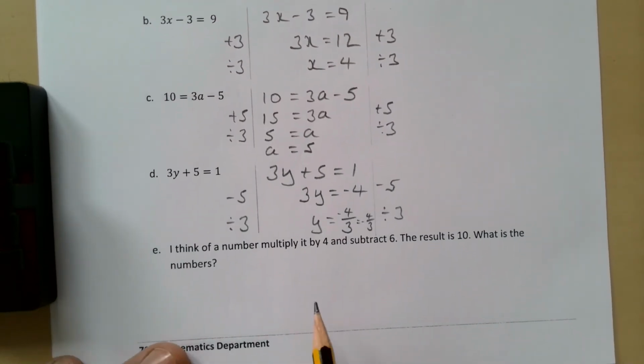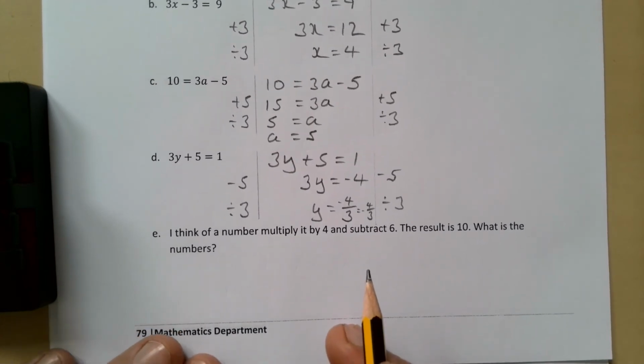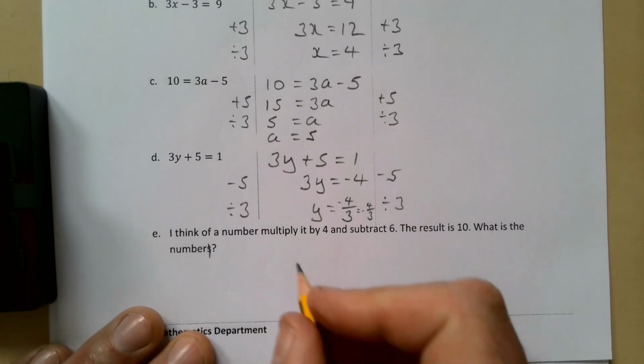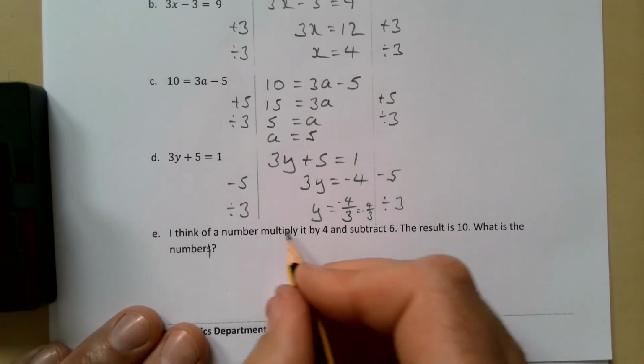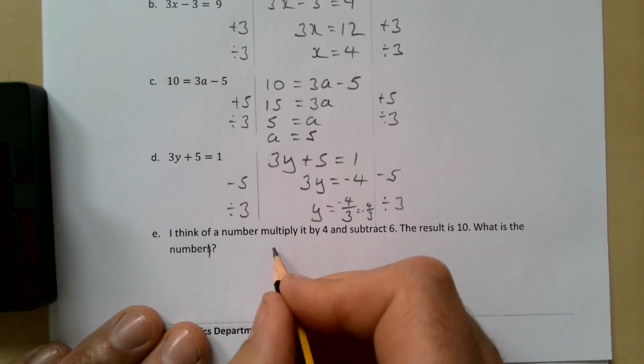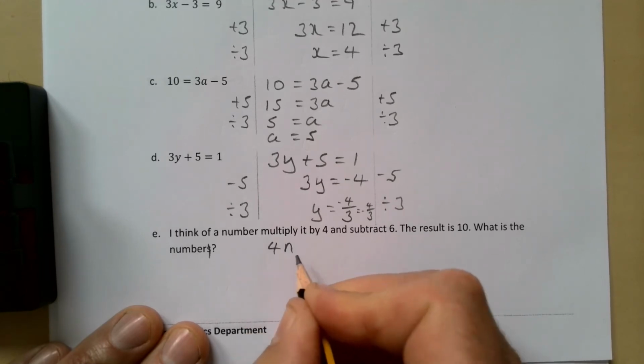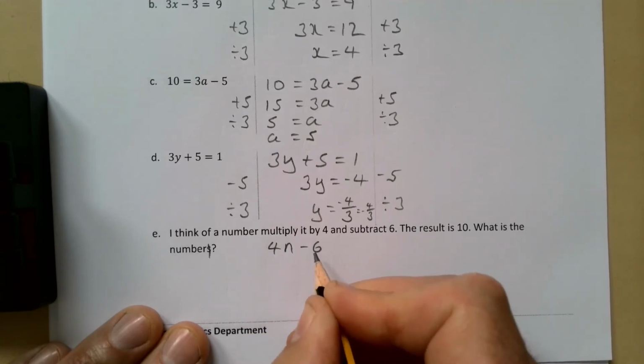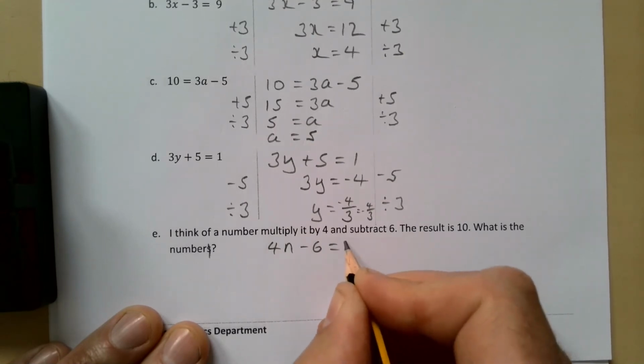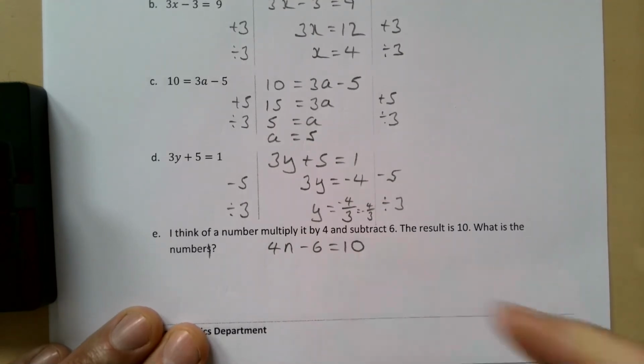I think of a number, multiply it by 4 and subtract 6, the result is 10. What is the number? Let's just say n for a number. Normally we'll go x, but we'll go for n this time. So it's a number and multiply it by 4. Can you think of how we're going to write it? So it's going to be 4n minus 6, and that's going to give us 10.